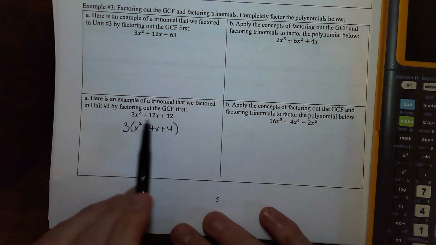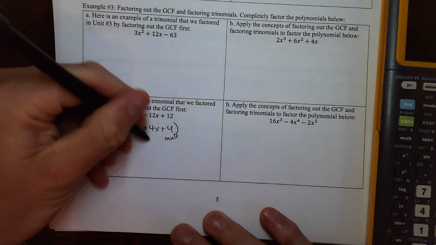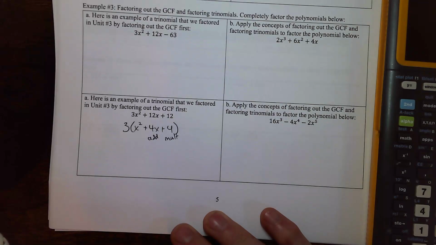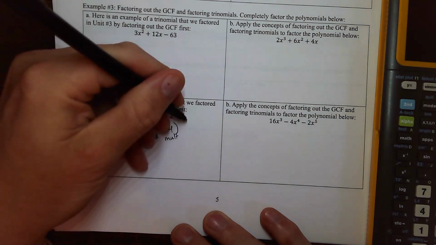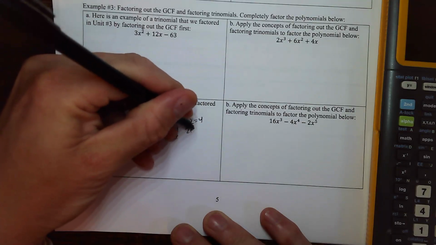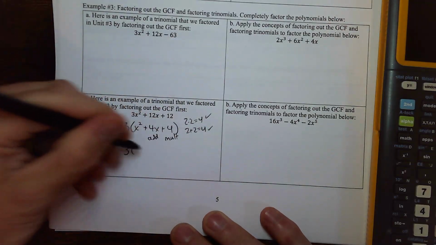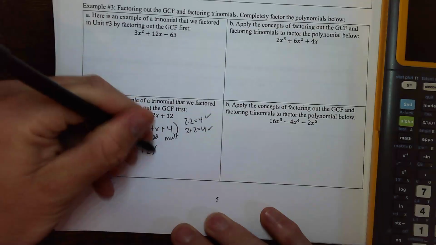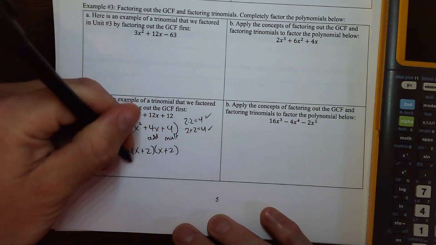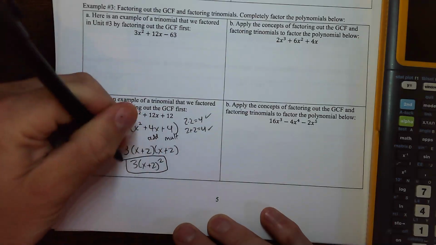Notice it's an A equals 1, so that's good. That means we could just play the whole what multiplies to 4 and adds to 4 game. What about 2 and 2? 2 times 2 is 4, and 2 plus 2 is 4. So we could have x plus 2 times x plus 2, which would be x plus 2 squared. Okay, so there's your solution.